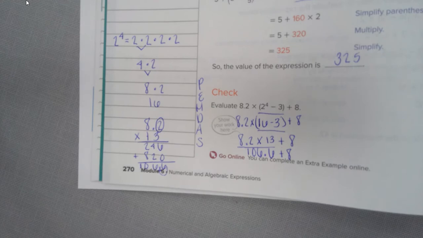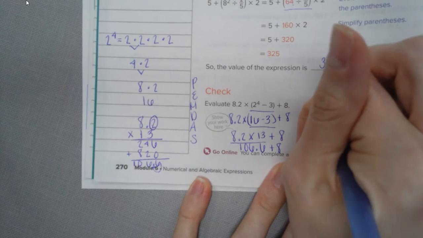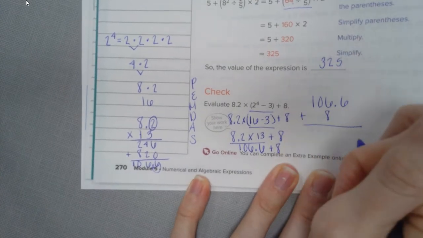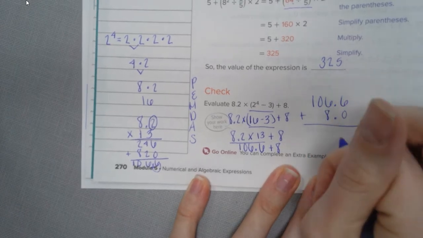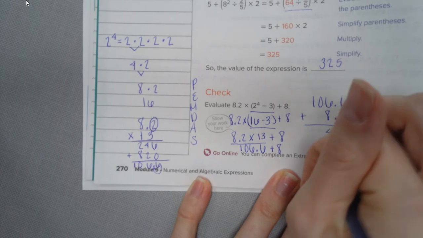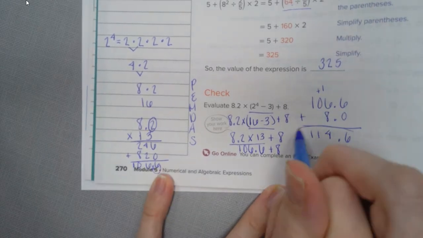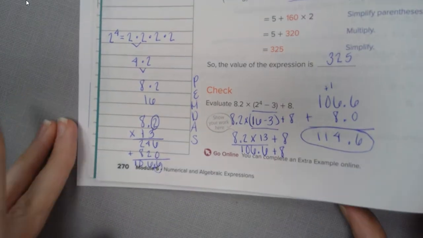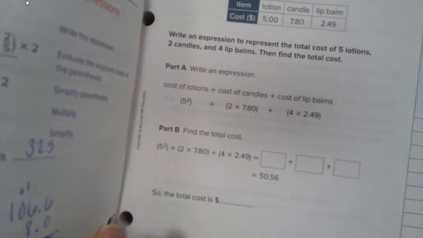All right, so now I just need to add 106 and 6/10 plus 8. If you want to include a decimal 0, you can. My answer is 114 and 6/10. All right. I'm going to move on over to example 3.